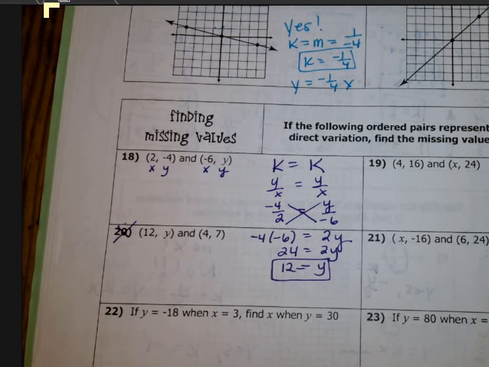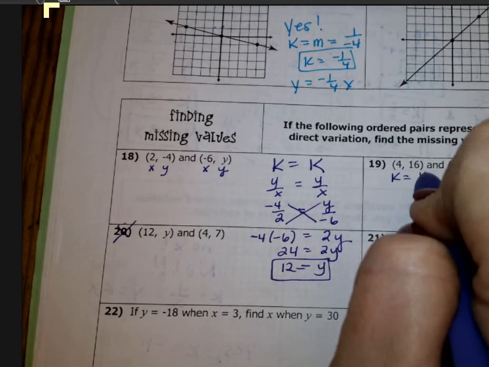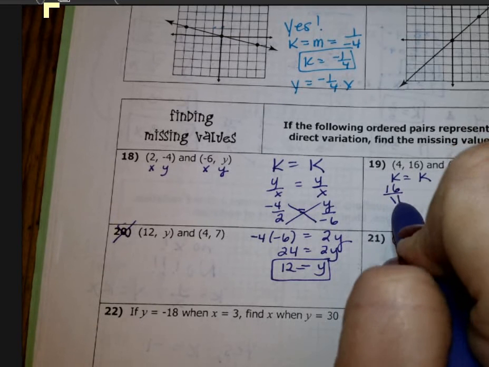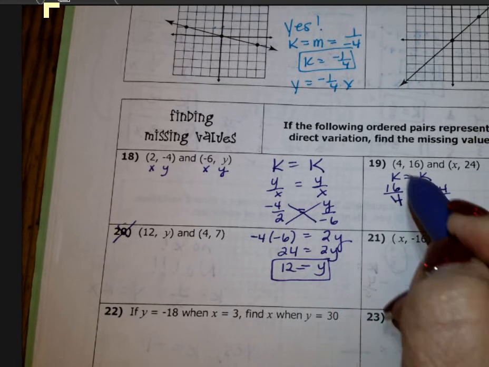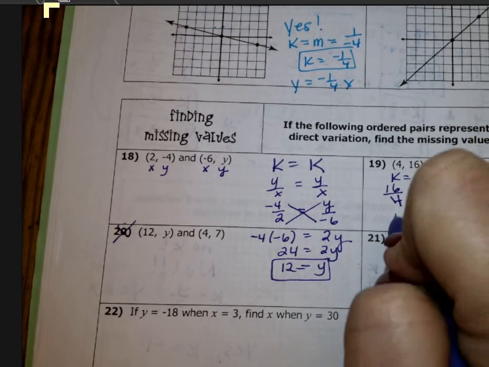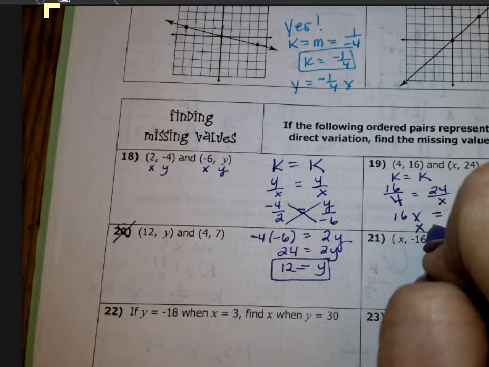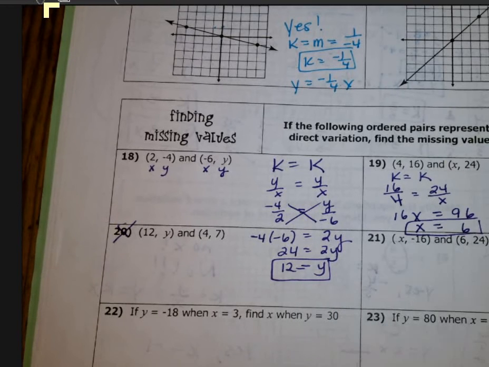So on number 19, let's set it up. Our k equals our k. So here, y over x equals y over x. Cross multiply. Divide by 16. My x equals 6. Perfect.